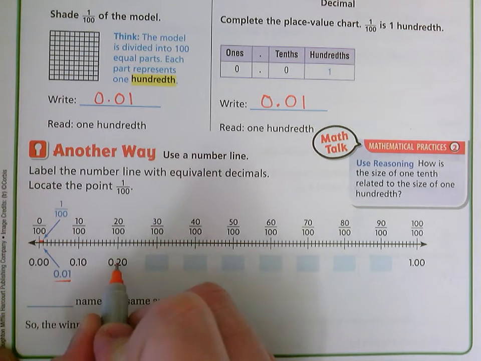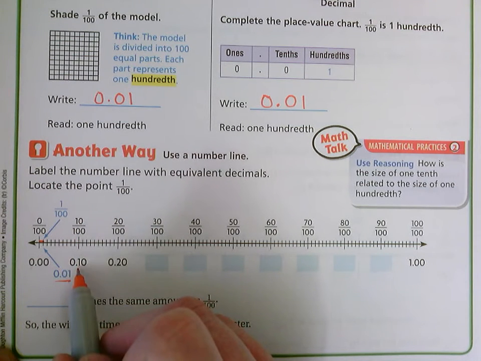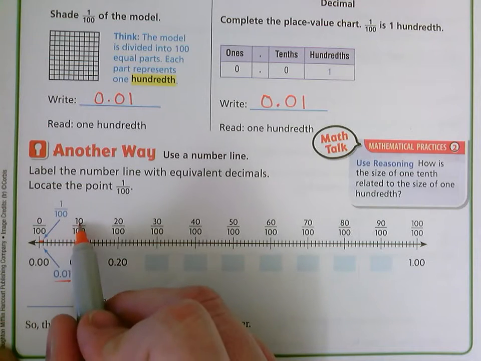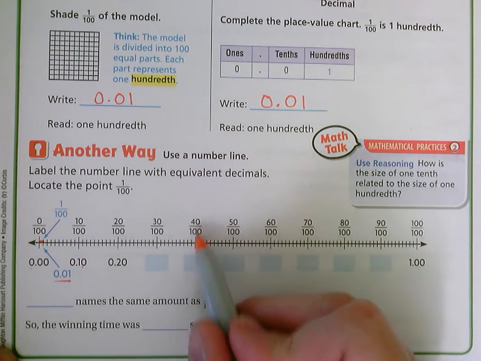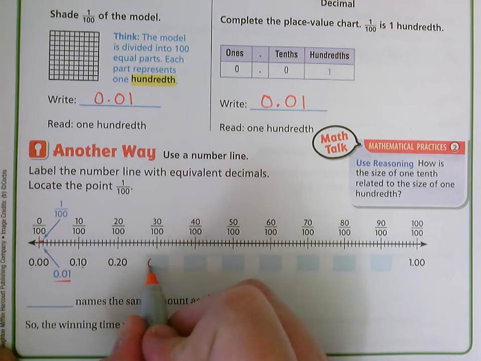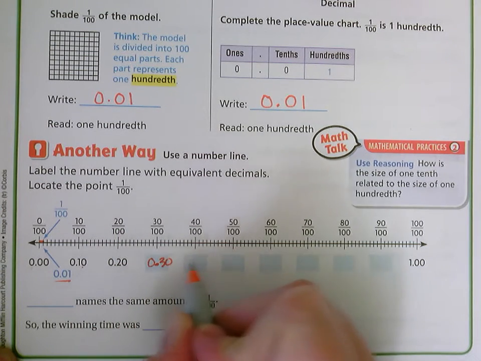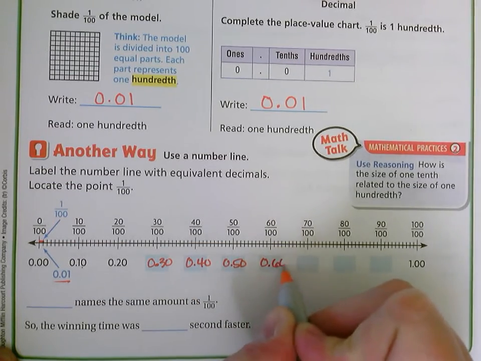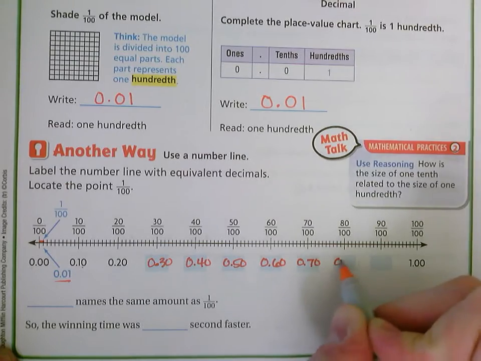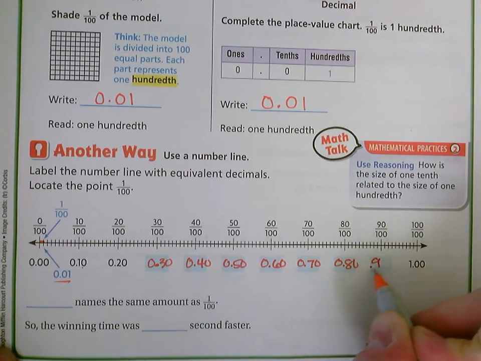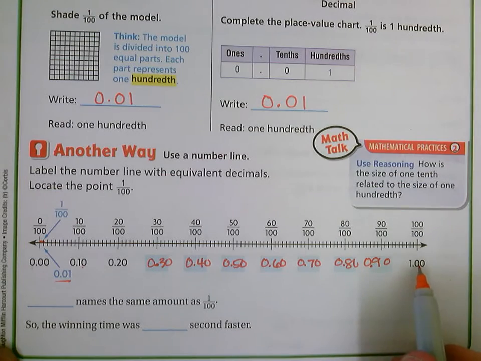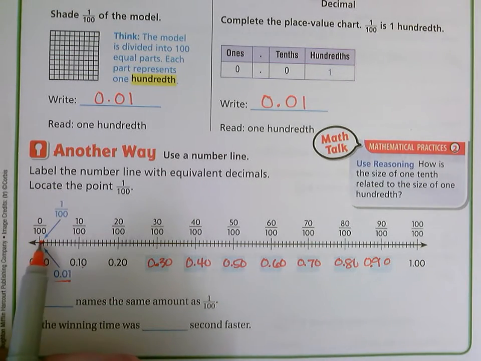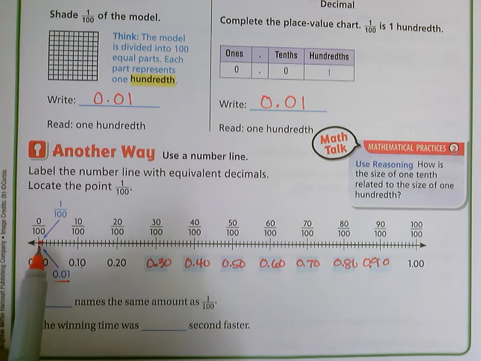1/10th, 1/100th. They're counting by tenths: 10 hundredths, 20 hundredths, 30 hundredths, 40 hundredths, 50 hundredths, and so on. We can keep writing it like this: 60 hundredths, 70 hundredths, 80 hundredths, 90 hundredths, 1 whole. But the amount we're talking about here, how many seconds faster the first place was from second place, is only this tiny amount, 1/100th.